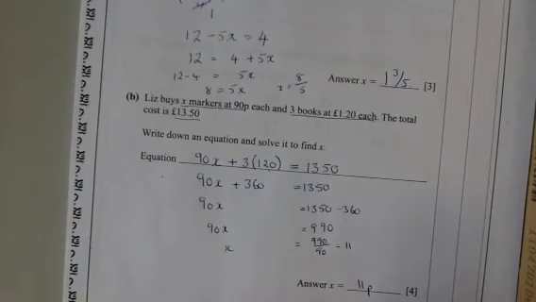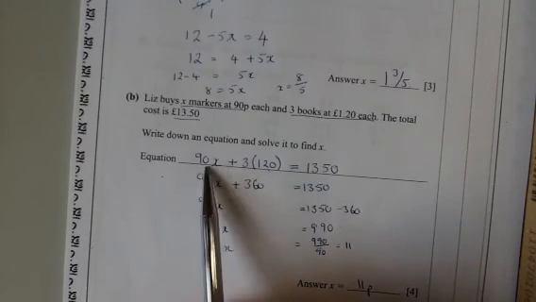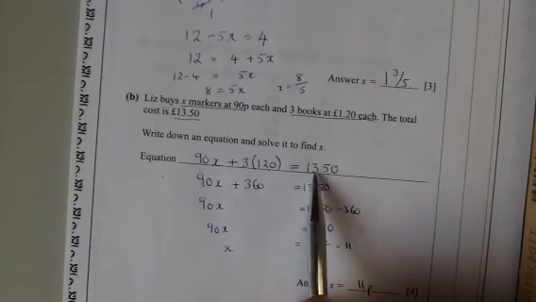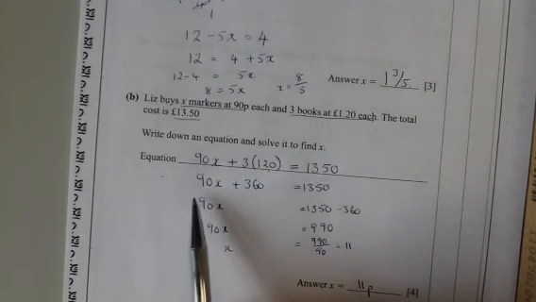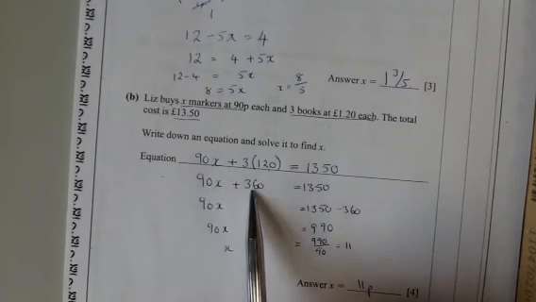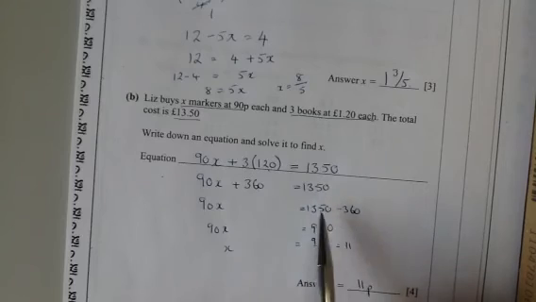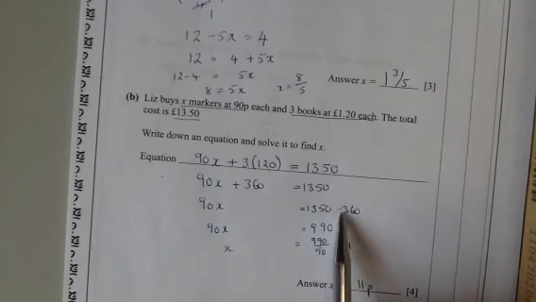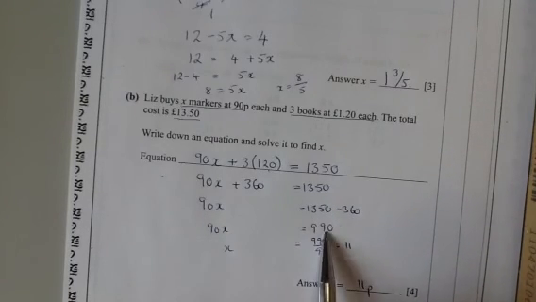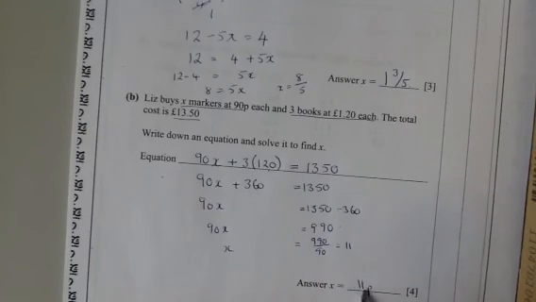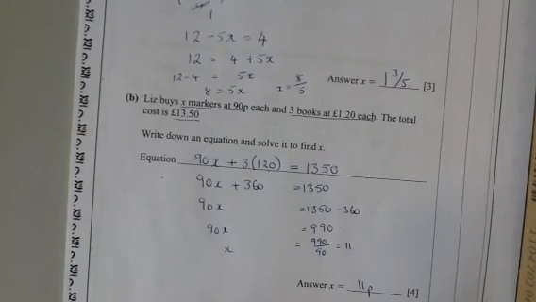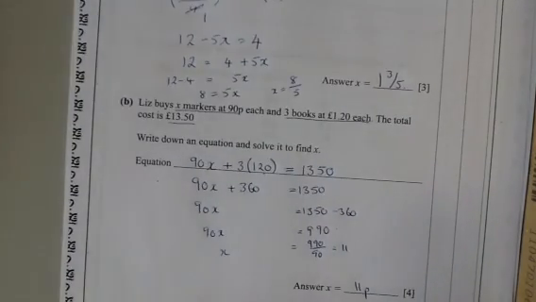Okay, sorry. So you can see this, we're going through that again. 90x plus 3 times 120 is 13.50, getting everything in pence. Multiplying that out, 90x plus 360 equals 13.50. Taking 360 away from both sides, so 90x is equal to 990. So x is equal to 990 divided by 90, which is 11. And I say you've got to remember to put in, it is 11 pence, because you could have done it in pounds.